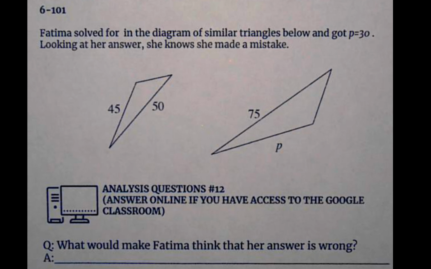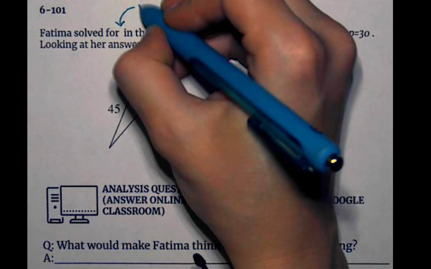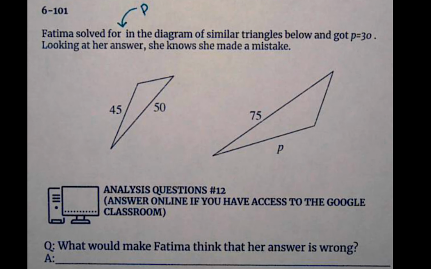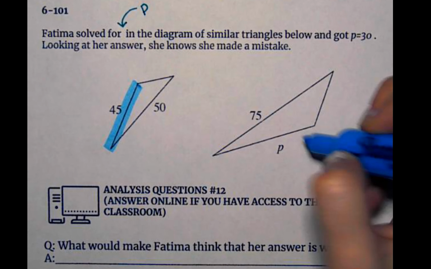All right, our next problem is 6-101. Fatima solved for P, sorry guys, teacher fail, in the diagram of similar triangles below and got P equals 30. Looking at her answer, she knows that she made a mistake. Before we even look at anything, let's do what we always do. You should not be surprised by this anymore.